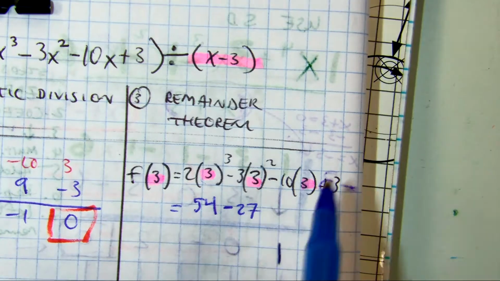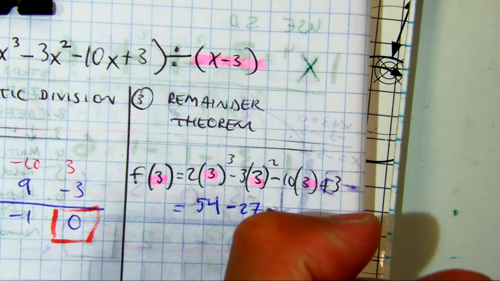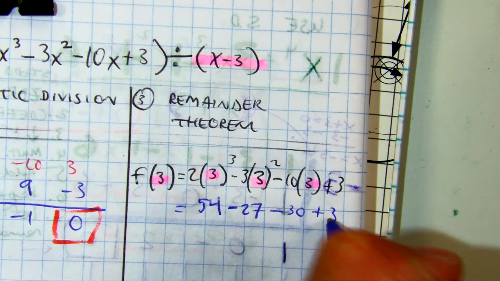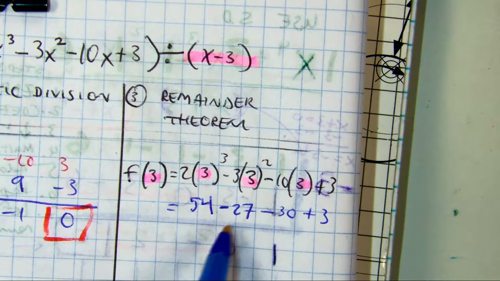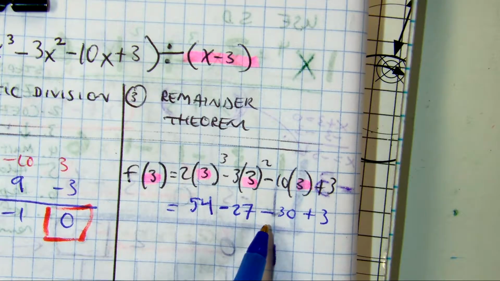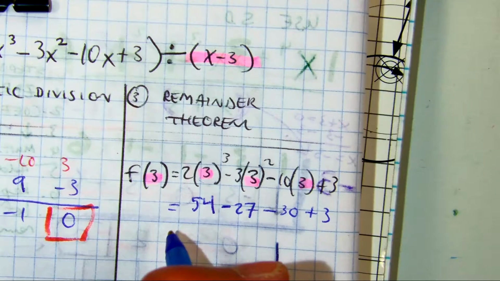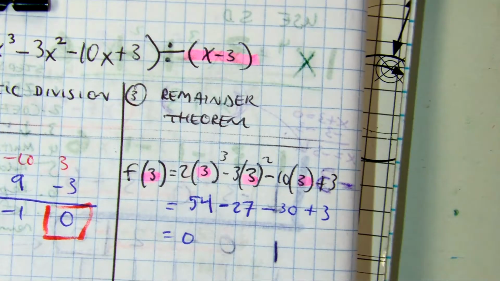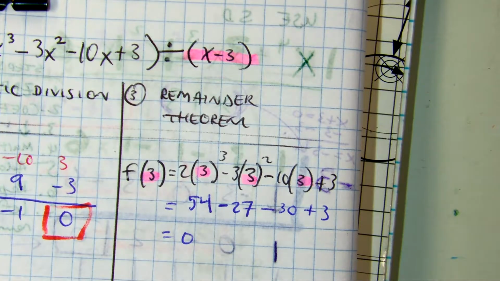Negative 10 times 3 plus 3. 54 minus 27 is 27. 27 minus 3 is negative 3. Negative 3 plus 3 is 0. Oh, look at that. 0 again.